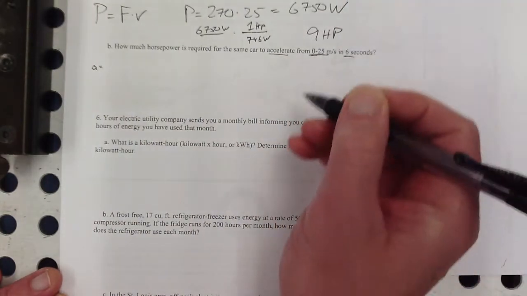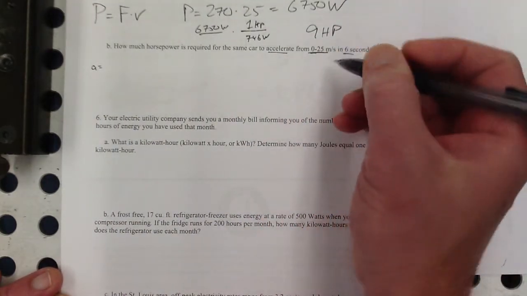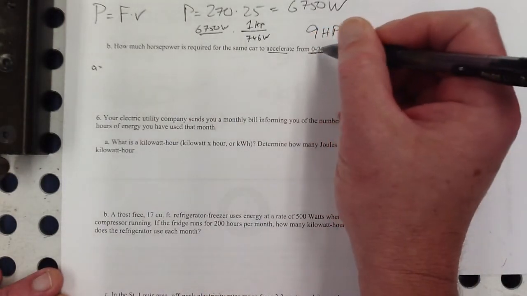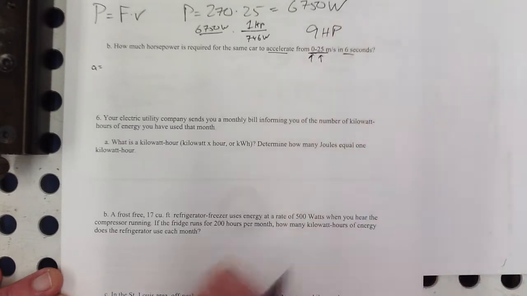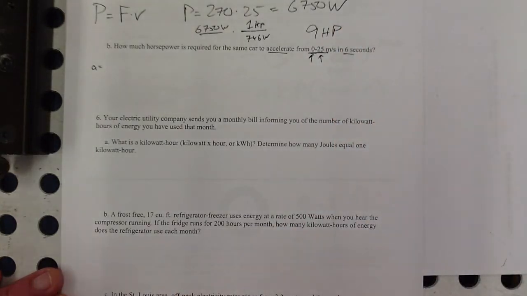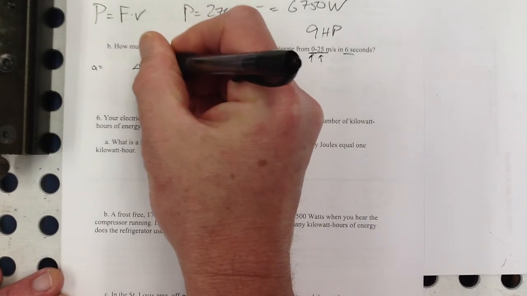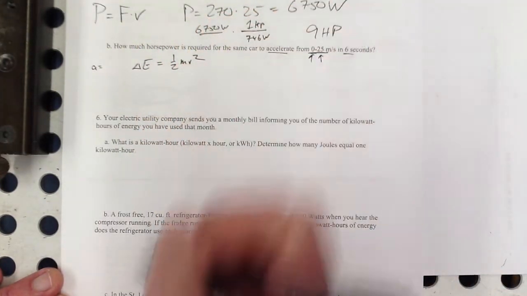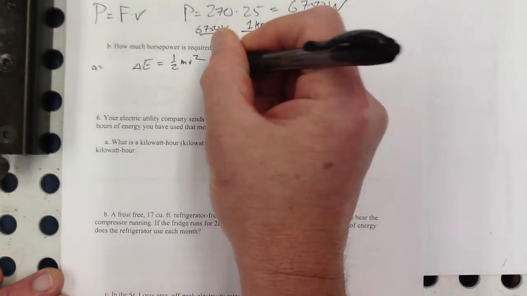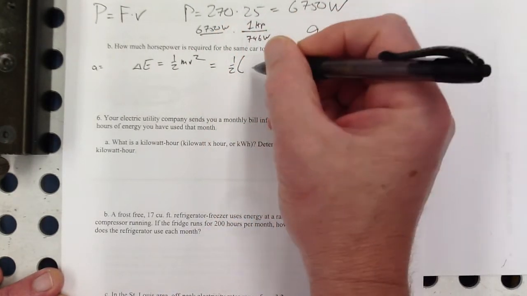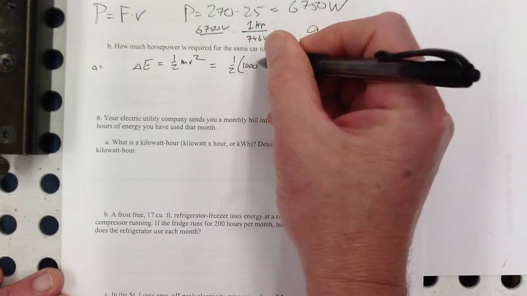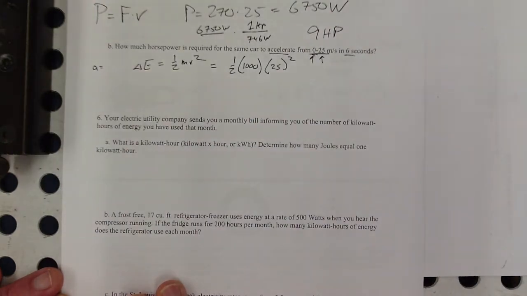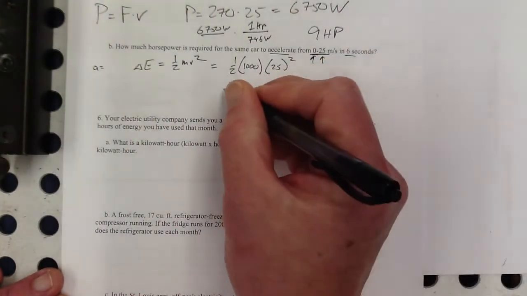What is the thing that's getting changed here? It is the kinetic energy of the car, right? It's going from having none when it's going 0 to having 25 meters per second worth. So the change in energy is equal to 1/2 mv squared, which is 1/2 times the mass of the car times that.